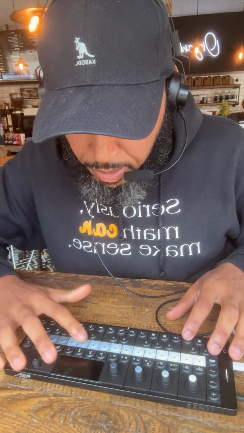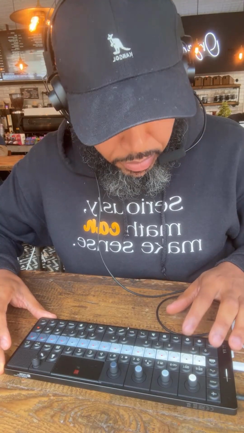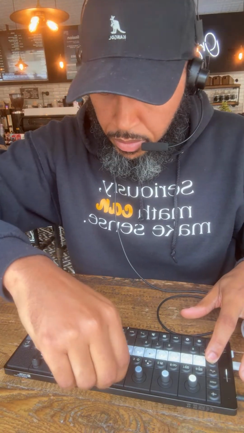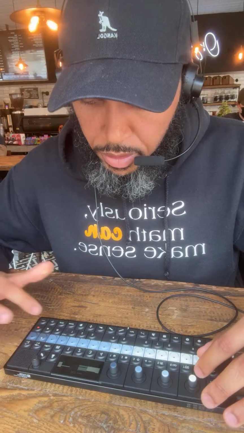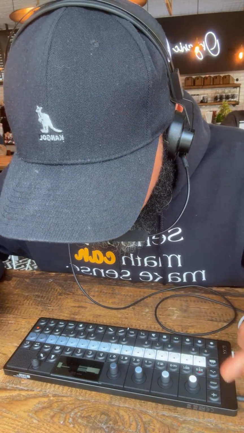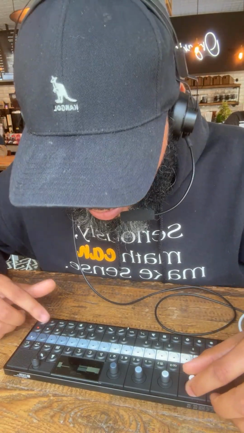The other thing that I was thinking about the other day is going into the effects and changing the effects parameters. You know what I'm saying? Because I haven't really done that. I've only changed the effect send amounts. So for example, reverb has size, mod, tone, dry. Let's mess around with this a little bit.